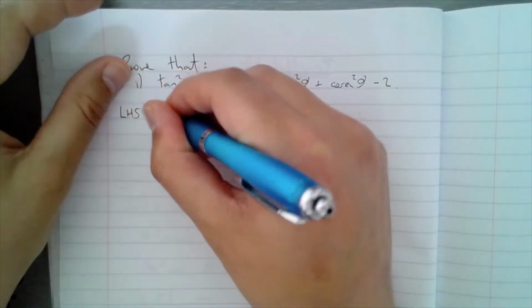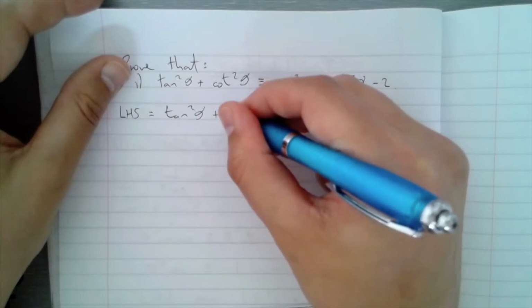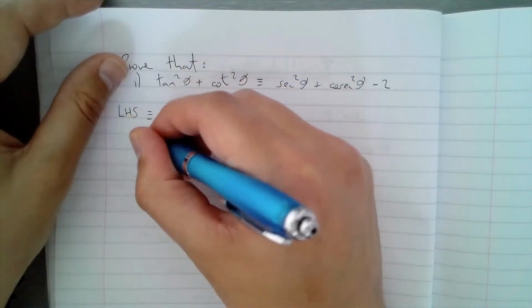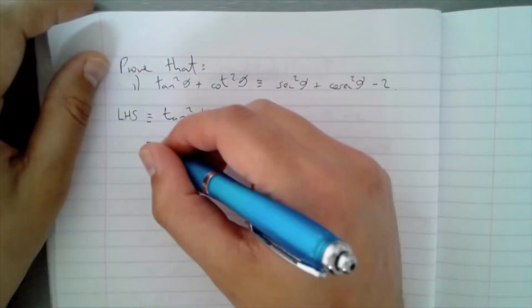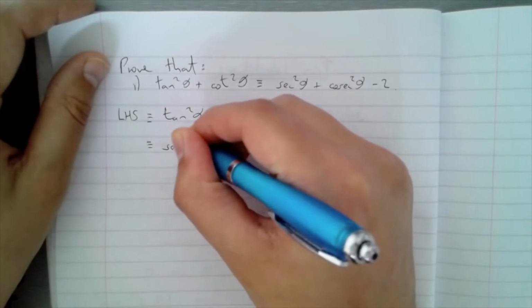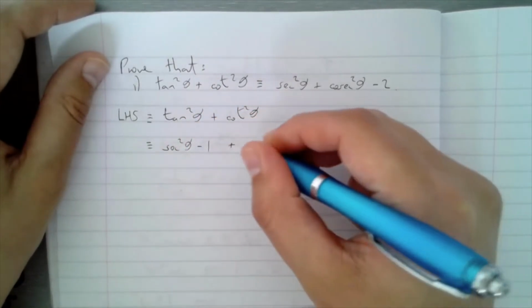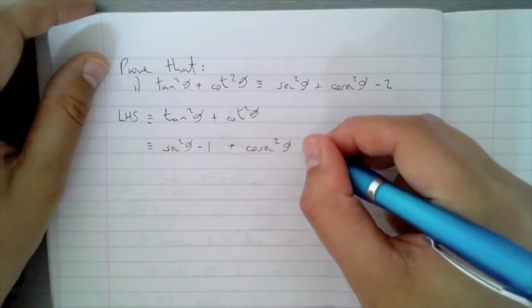So the first line of working, you've got tan squared theta plus cot squared theta, and using our new identities we found out today, tan squared is sec squared, take away 1, and cot squared is cosec squared, take away 1.